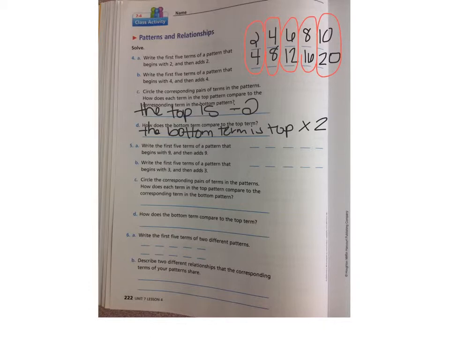Number 5 says, write the first 5 terms of a pattern that begins with 9 and then adds 9. So here I began with 9 and then I added 9 each time. B says, write the first 5 terms of a pattern that begins with 3 and adds 3. 3 plus 3 would be 6, 9, 12, and then 15. C says circle the corresponding pairs. I circled the corresponding pairs.